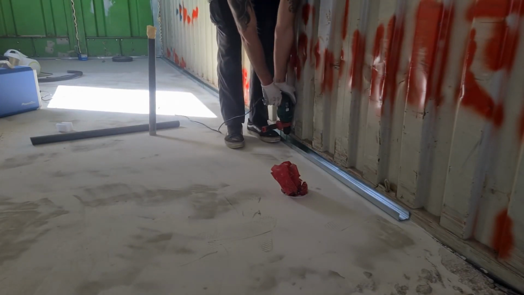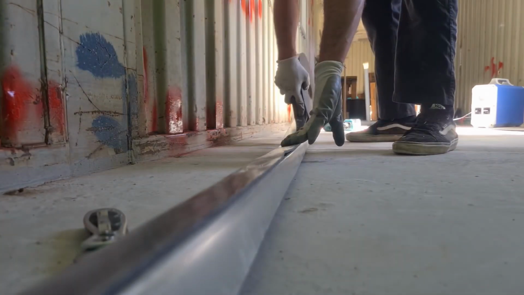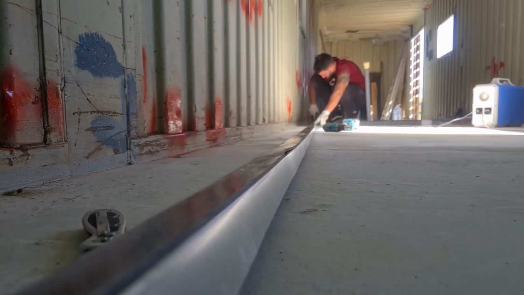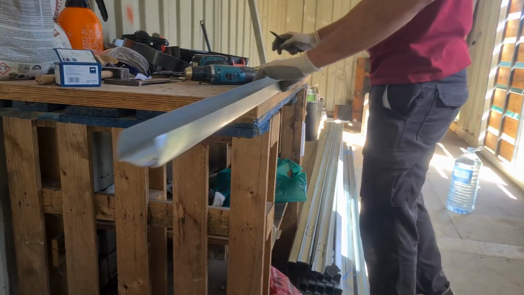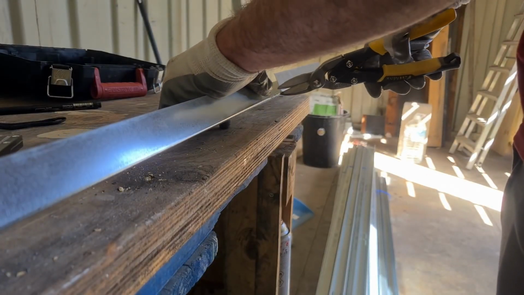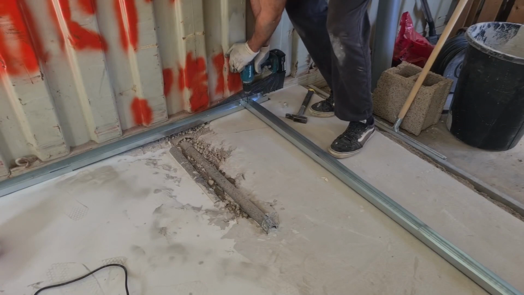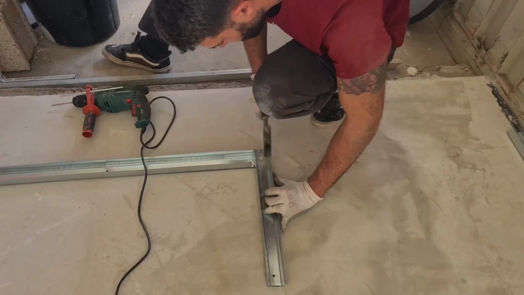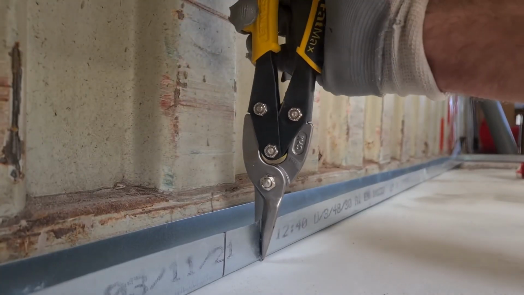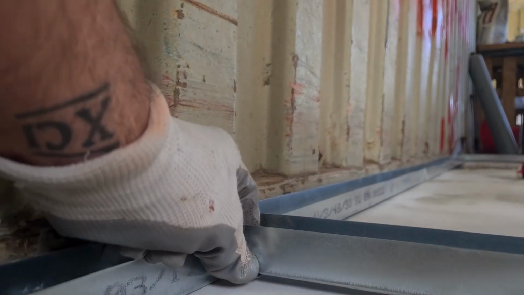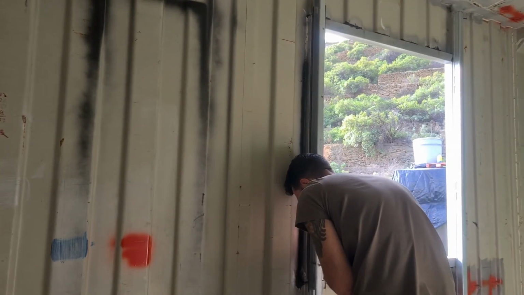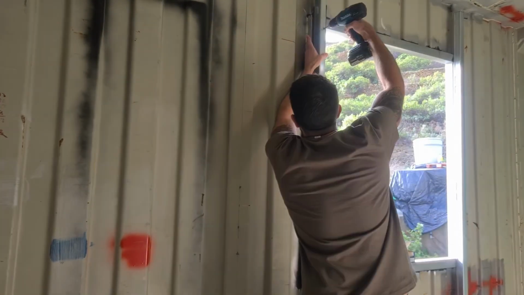This step enhances the overall appearance of the flooring and facilitates easier maintenance. Consideration is given to the placement of fixtures and built-in elements to optimize functionality and comfort.